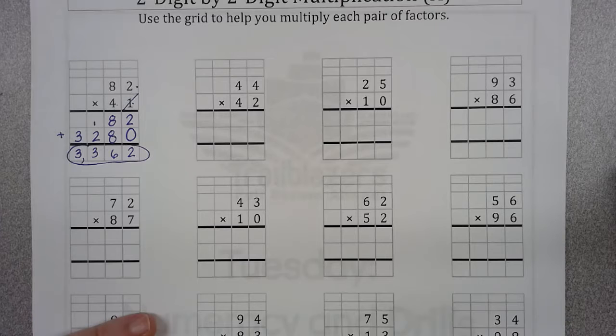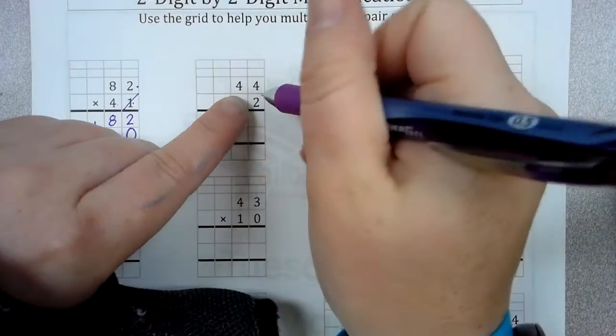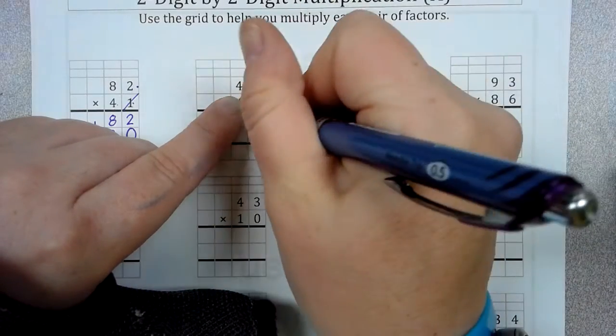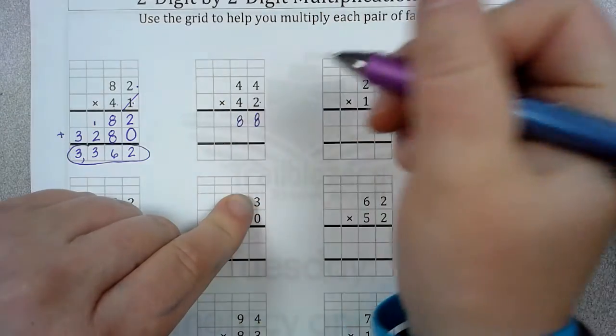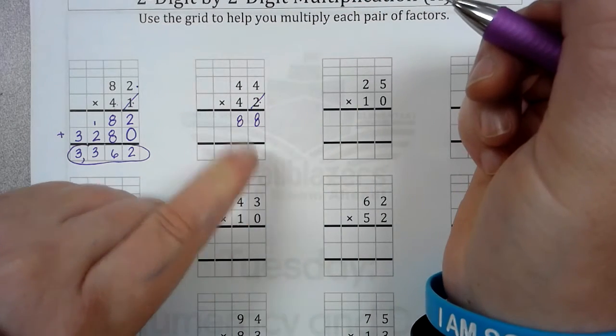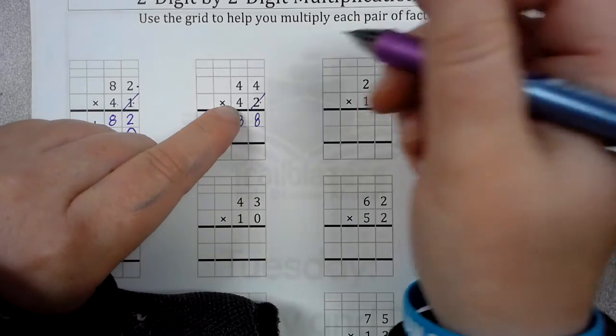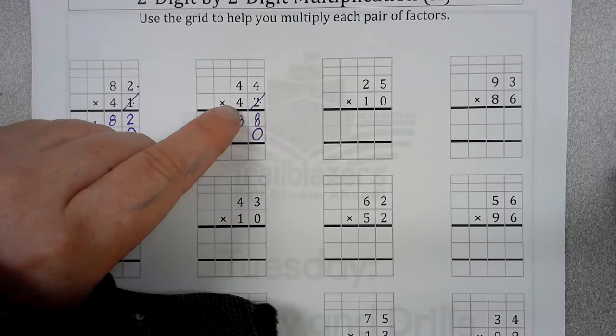All right, our next problem is 44 times 42. Now, just like we did in the previous problem, we start in the ones place. Okay, 2 times 4 is 8. 2 times 4 is 8. So 88. Now, since we're finished with the ones place, we're going to move over to the tens place. Because of that, I'm going to put a 0 right there. Okay, you put that 0 there.